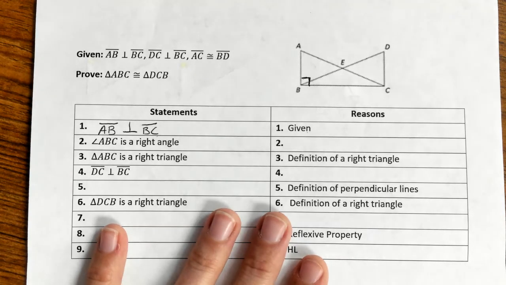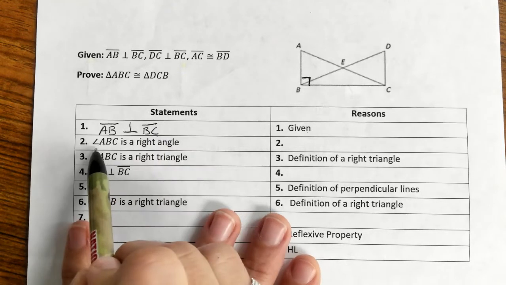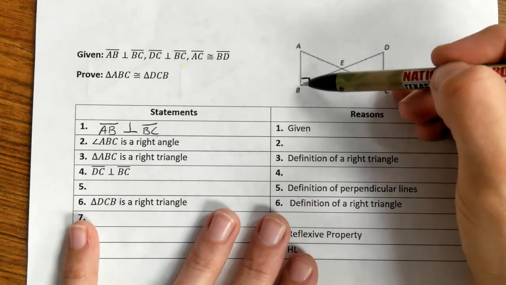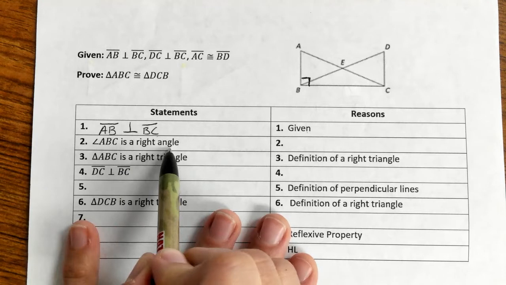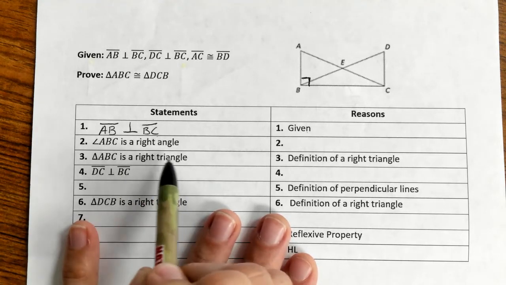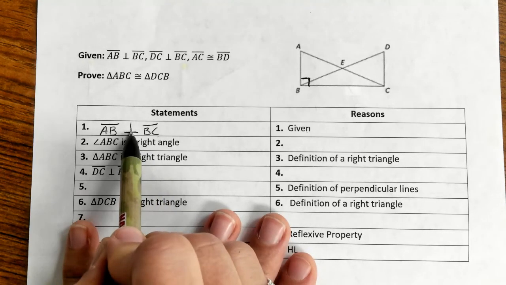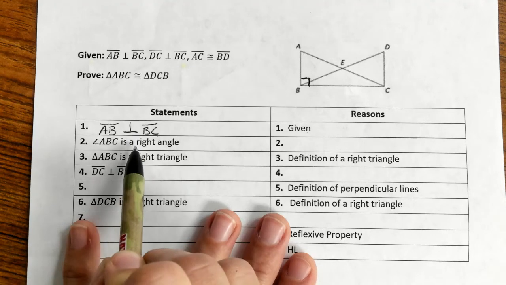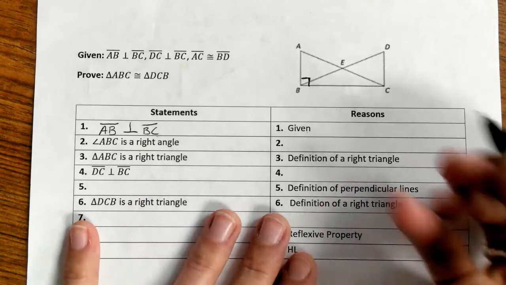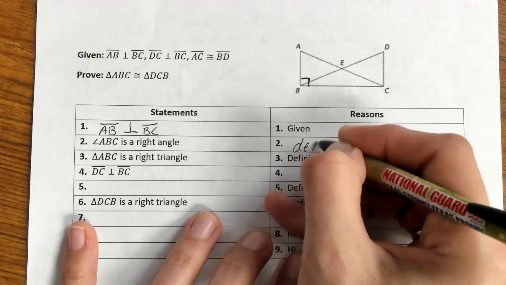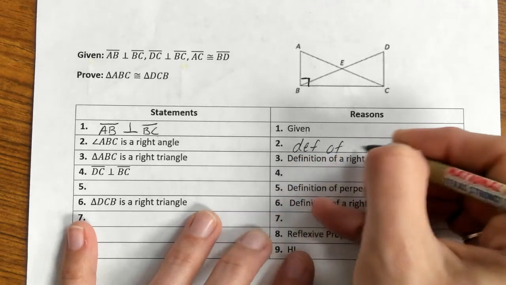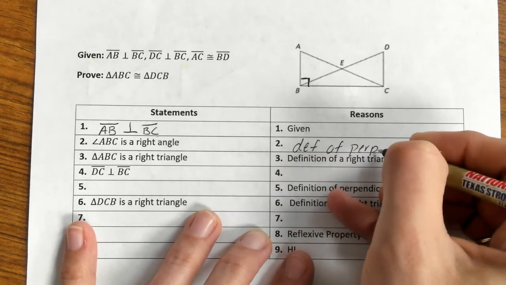Might. Okay. Next statement says angle ABC is a right angle, because we have those words there and we're saying two lines are perpendicular, therefore they form a right angle. This is your definition of perpendicular lines. We haven't seen this one in a while.